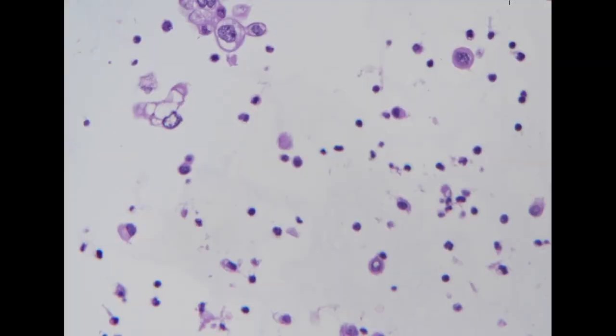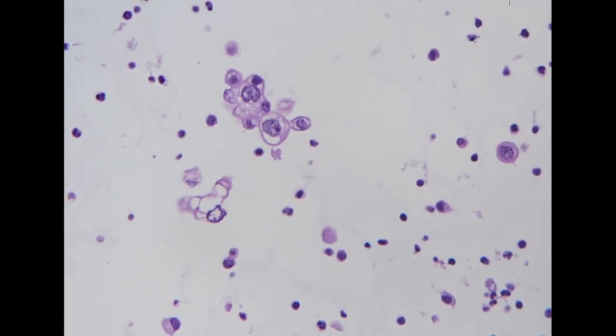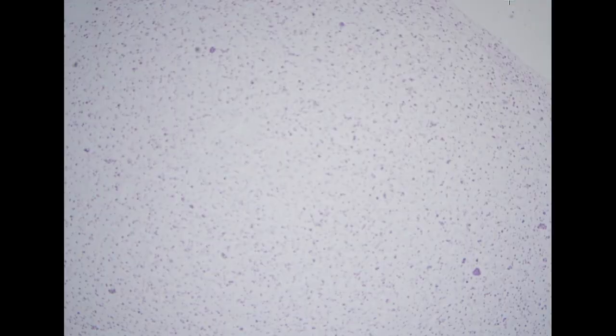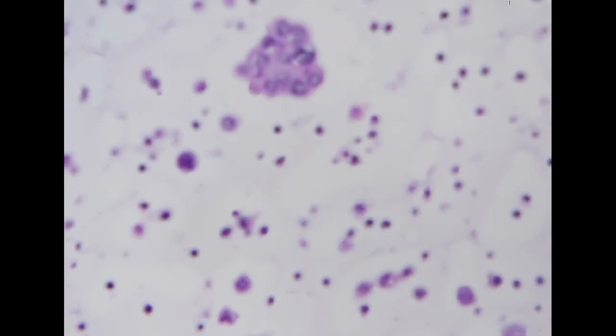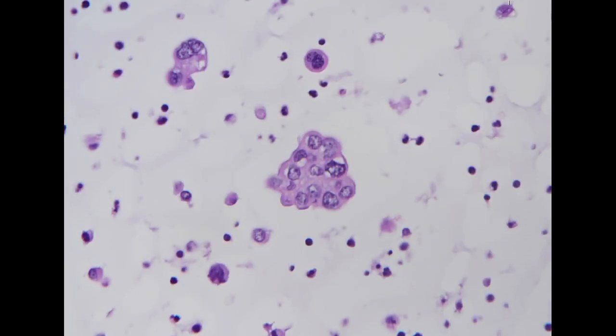So in the cell block, again, these atypical cell clusters are really scant. So our job is to identify the correct origin of these atypical cells of this metastatic adenocarcinoma. Is it coming from the lung, which is more common for a primary pleural effusion, or is this coming from the gynecologic tract? So we would need to do TTF1 for the lung primary and PAX6 for the gynecologic primary. So we would do the immunostains for this case.